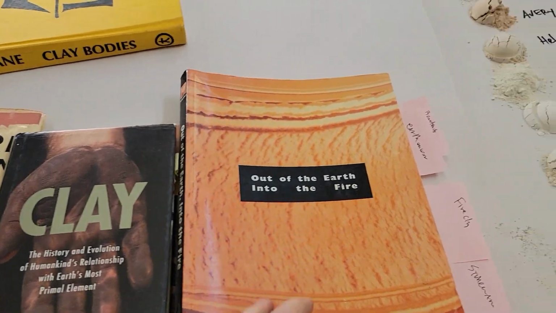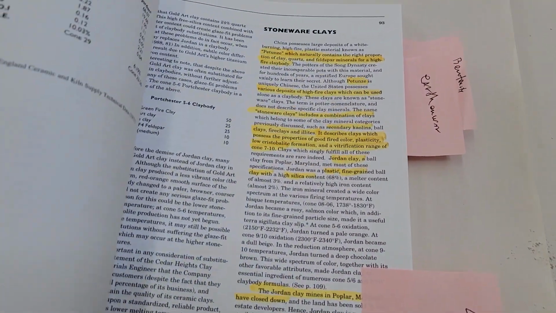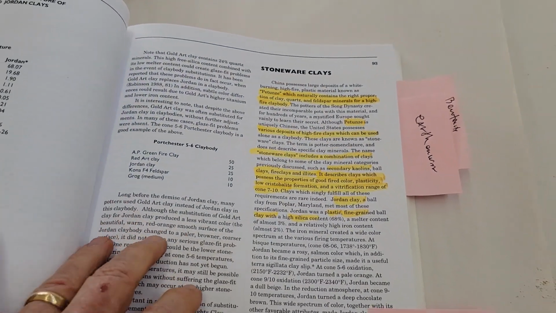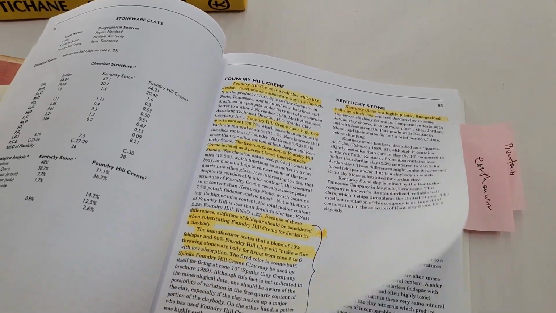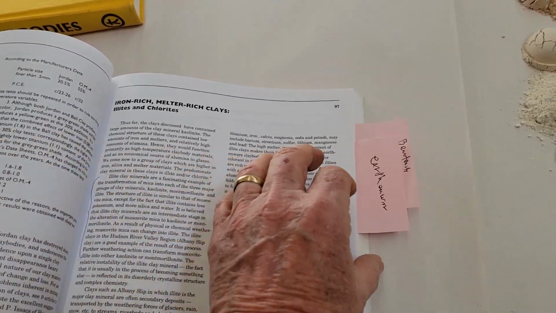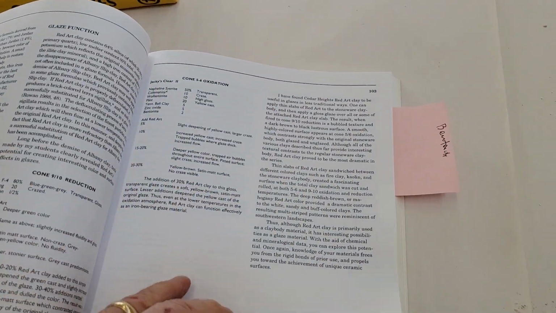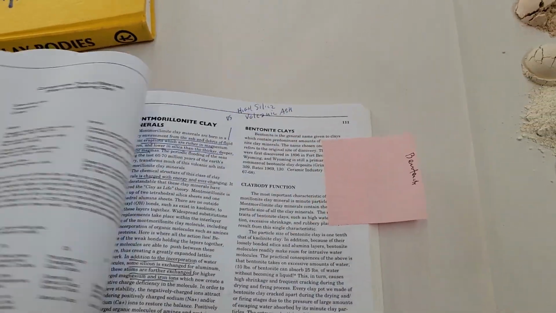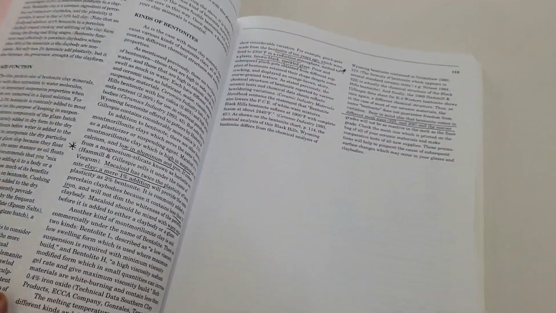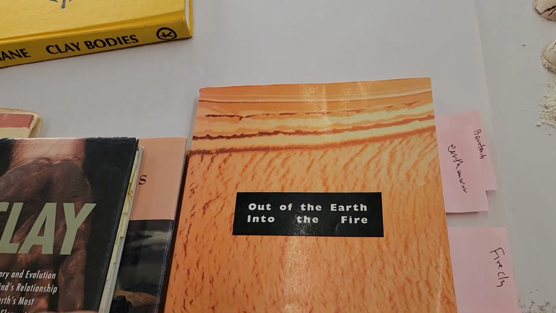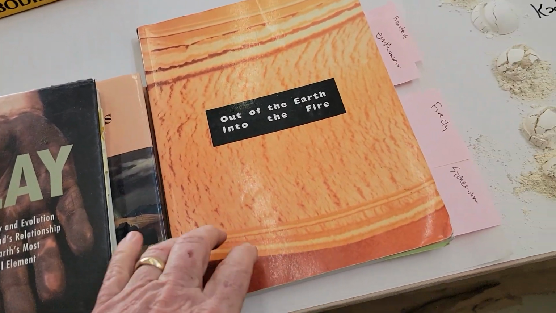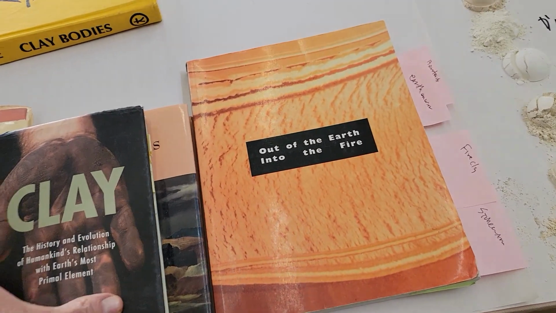But these are great. This is the book I think is probably the best for this. It has whole pages on stoneware, what stoneware is, and talks about each one. Then there's a whole section on earthenware, a whole section on bentonite. So this is a great book. If you're interested, it's all in there, and you can read it at your leisure. You can also get these things on interlibrary loan.